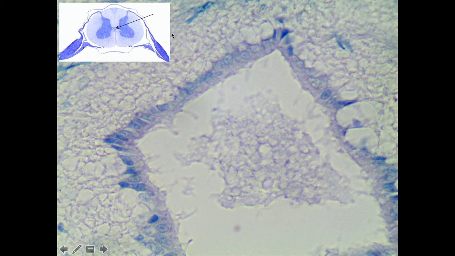And so I've included this little image up here just to give you an idea of where to look. But this is a cross section through the spinal cord. And we're going to be learning a lot about these features of the spinal cord later. But right here in the center, this little opening, this is the central canal. And here, this figure shows at a much higher magnification the central canal.